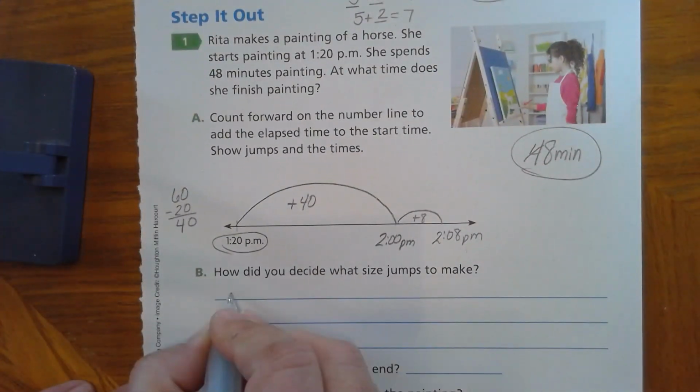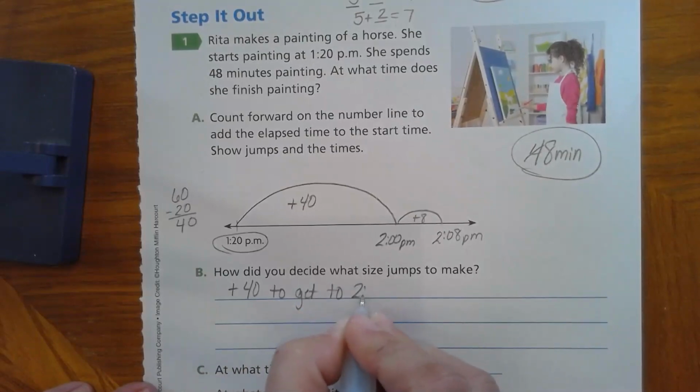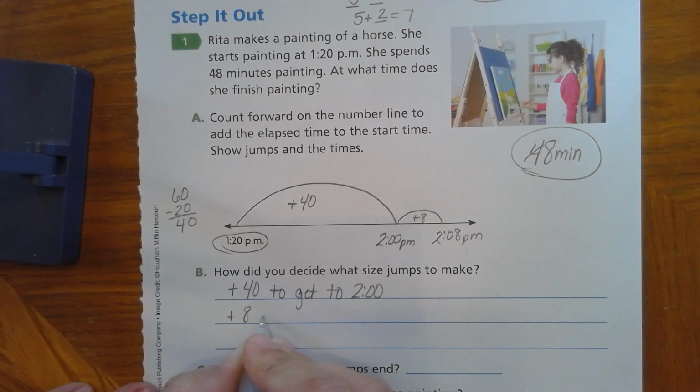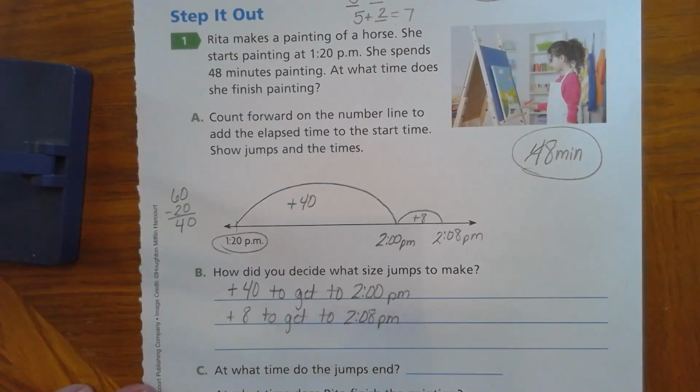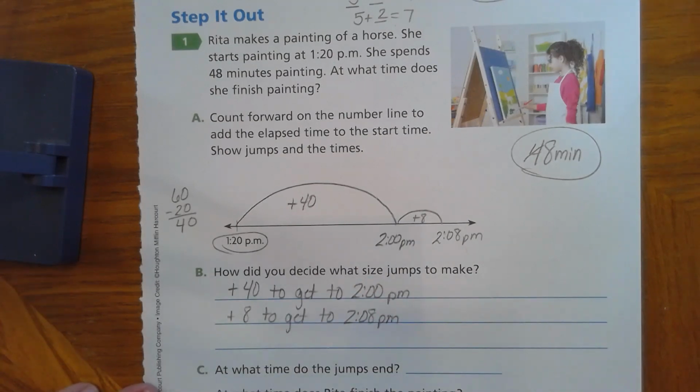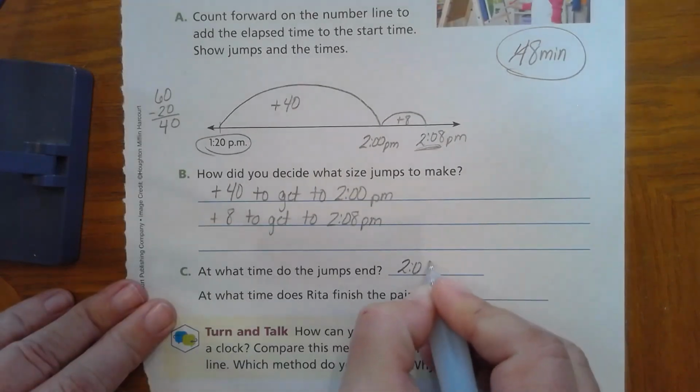How did you decide what jumps to make? Well, we added 40 to get to 2 o'clock. Then we added 8 to get to 2:08 p.m. We'll add our PMs on there. Did you have to use 40 and 8? No, but that's just what we chose. You could have gone by 10s until you got to 2 o'clock, and then you would have to add 8. As long as you got to 2:08, it really didn't matter what increments you used to get there. So do the jumps end at 2:08 p.m.